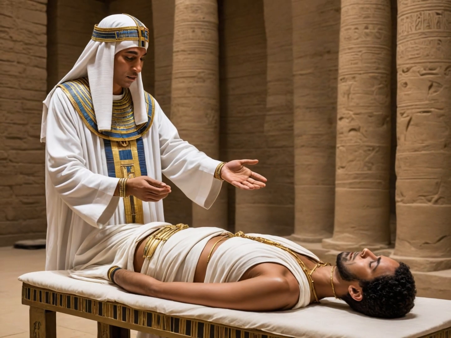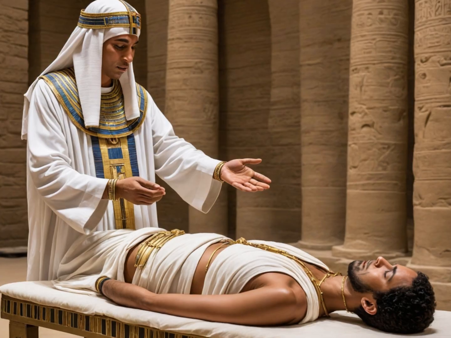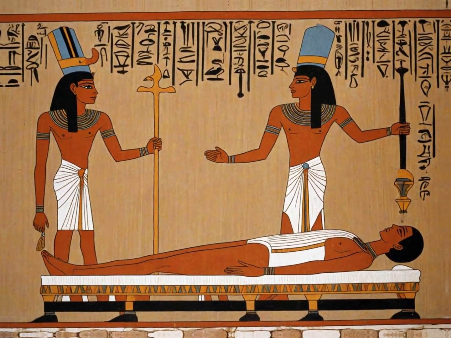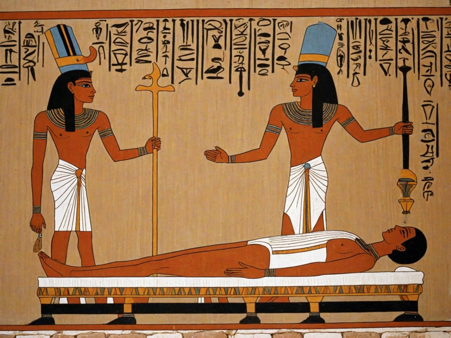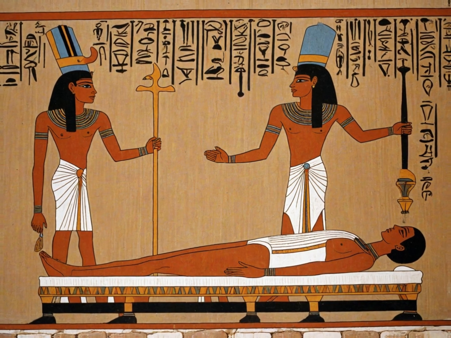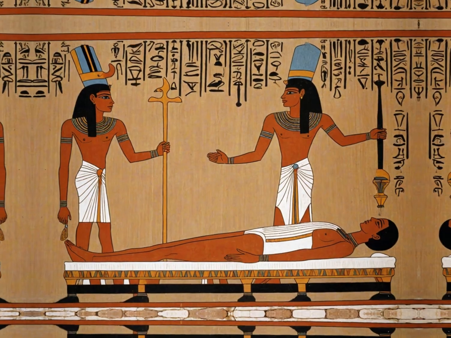Significance of mummification. Mummification was more than just a means of preserving the body. It was a deeply religious practice. The ancient Egyptians believed that the preservation of the body was essential for the soul to recognize it in the afterlife. The process of mummification was accompanied by various rituals and prayers intended to protect the deceased in the afterlife.